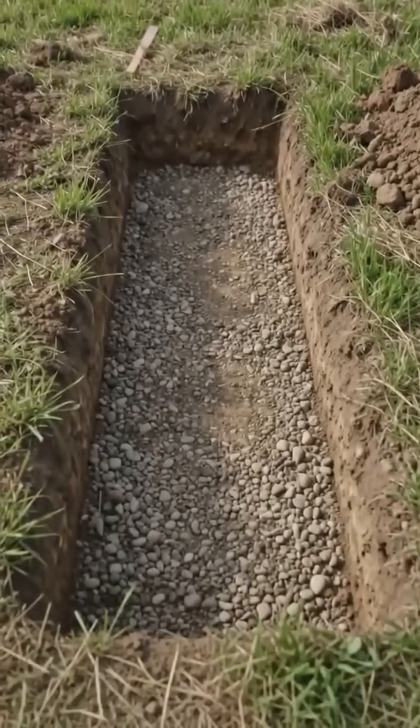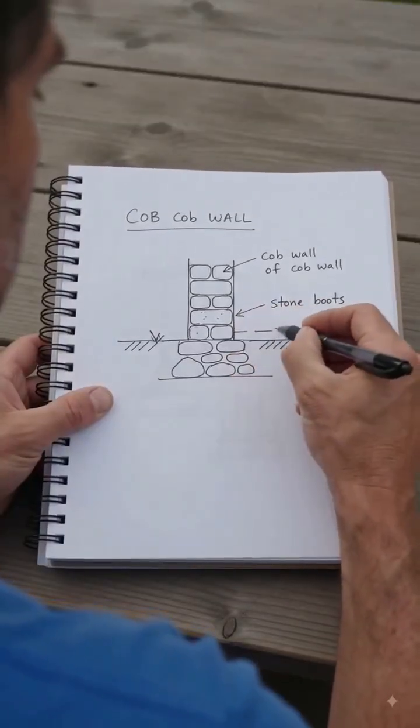Look for a site with good drainage. We use stone boots to protect against ground moisture. Next time, we will cover mixing.